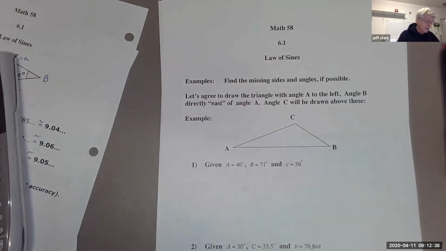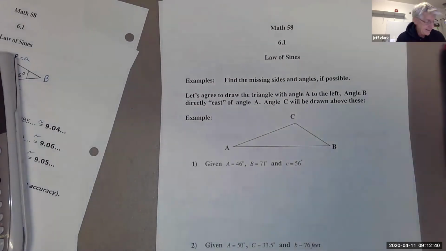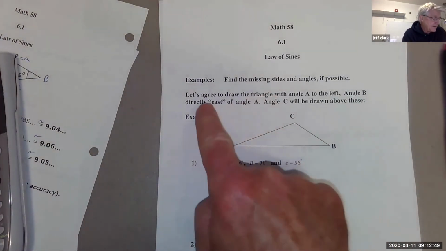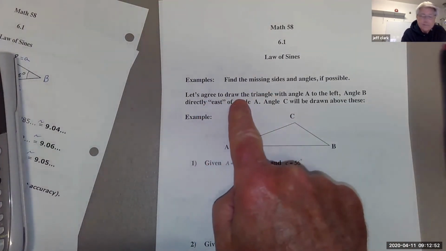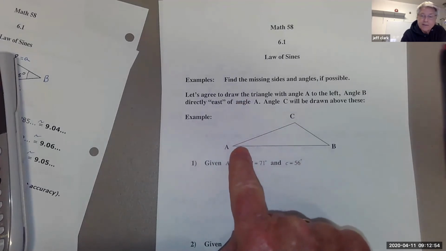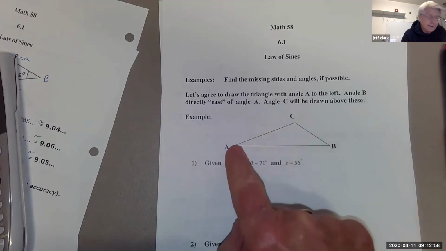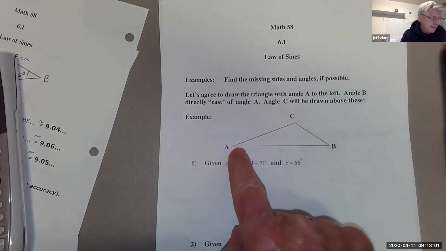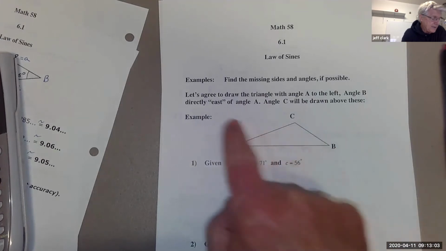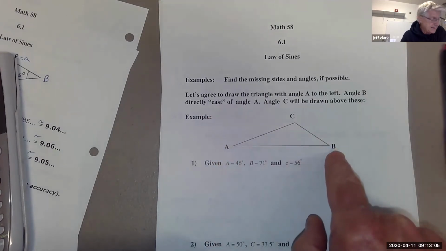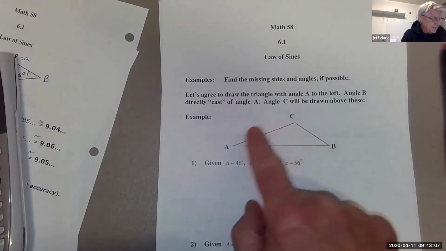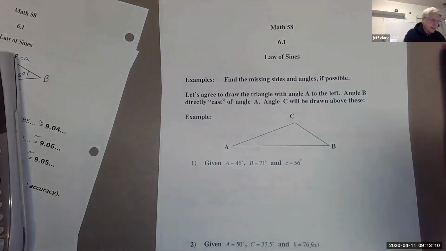Okay, I'm going to do, I think, one of these for the time we have. And let's take a look at, I guess we'll just do the first one. So let's agree from here on out, this is what I'm going to be drawing. Instead of grabbing images off the internet, I'm just going to draw it. The angle triangle, the angle A is going to be to the left, and angle B, I said directly east, so over to the right-hand side. And angle C would be somewhere up here.